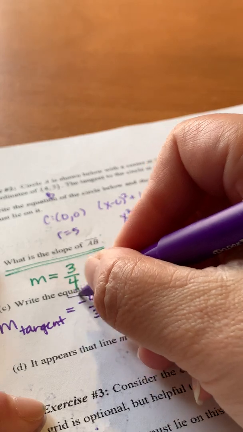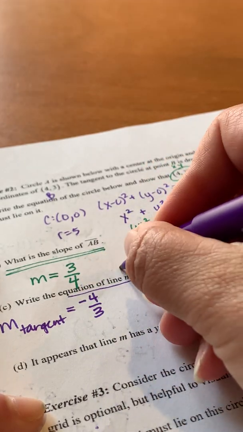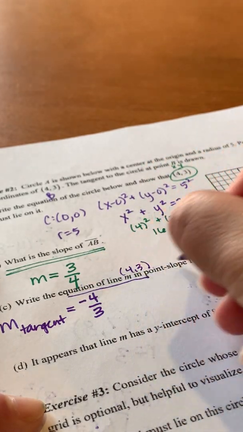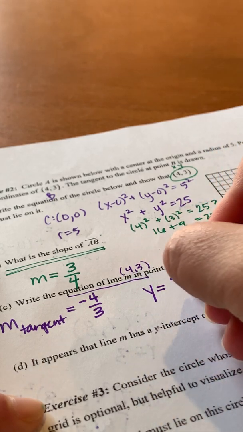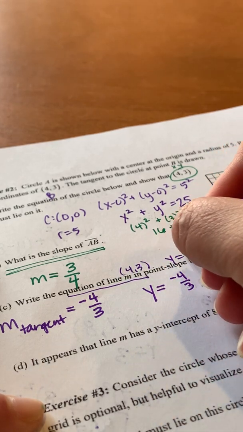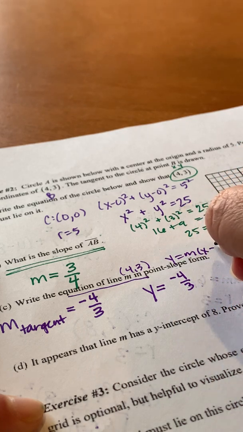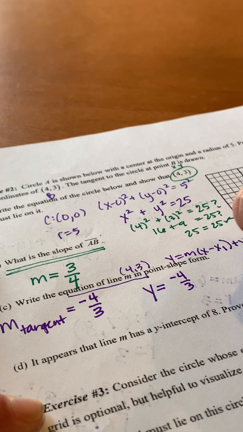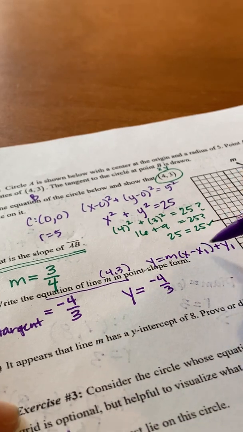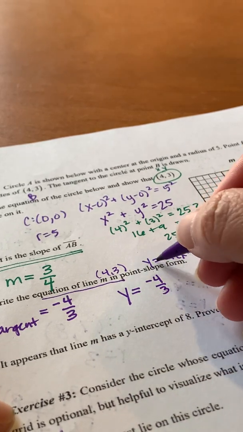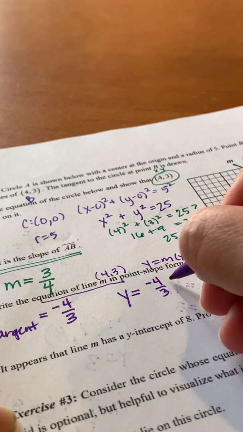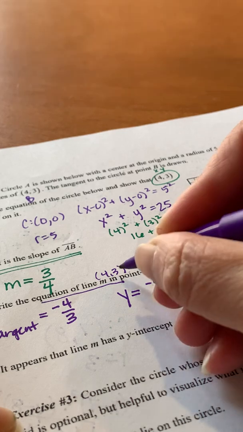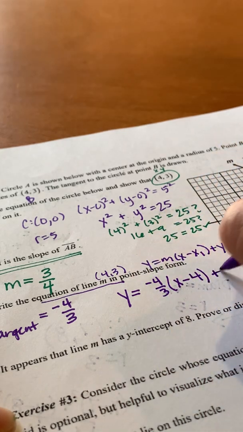Now I'm looking also for the equation of the line, and I have 4, 3 to use in point slope. So point negative 4 over 3, so it's y equals m times x minus, it's kind of like the slope formula has some x's and y's in it, but it's y equals m parentheses x minus the x value plus the y value.